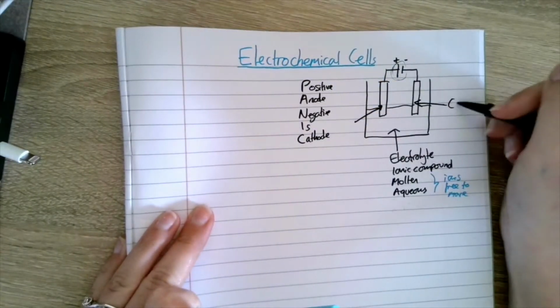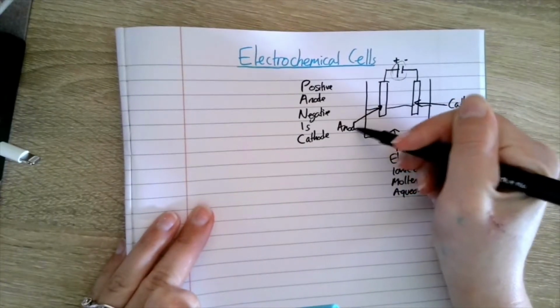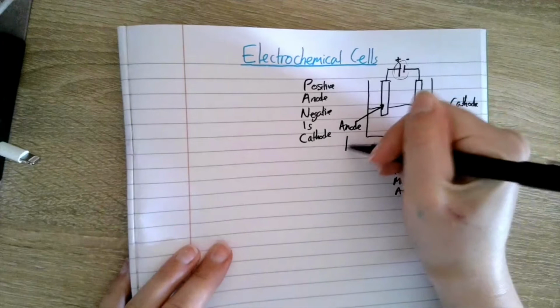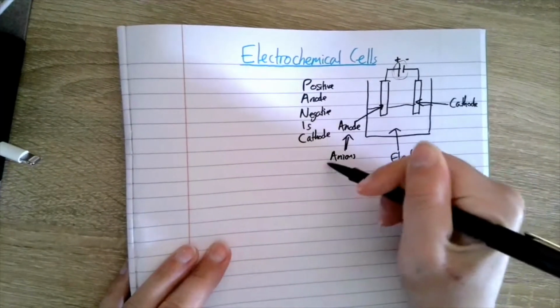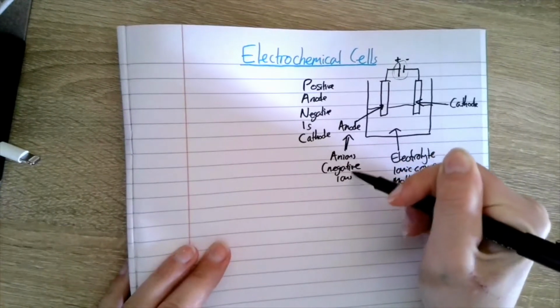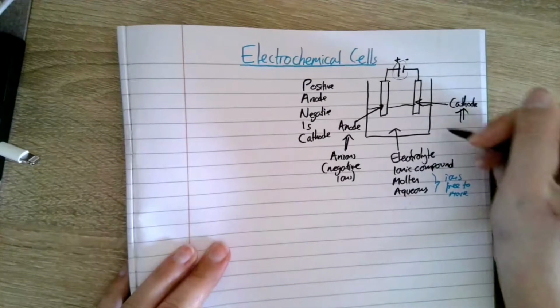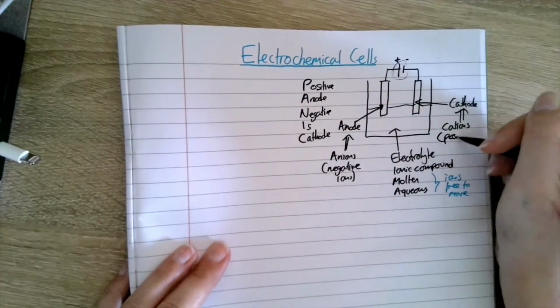So here we've got our cathode and our anode. Now our anode is going to be attracting anions, which are therefore negative ions, and our cathode attracts cations, which are positive ions.